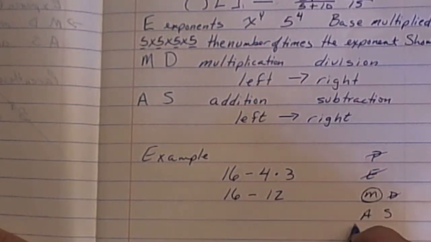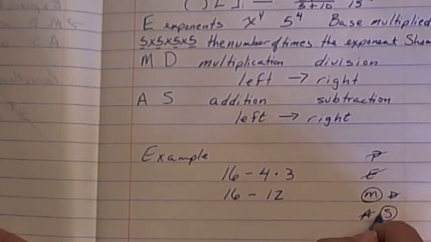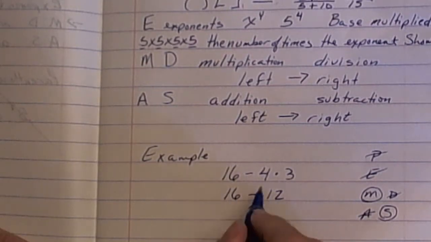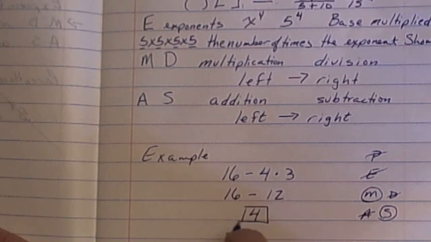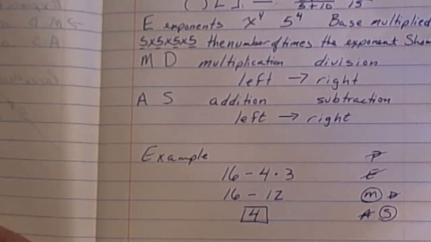You do not have division or addition. You do have subtraction. 16 minus 12 is 4. Box your answer. And that is the correct answer.